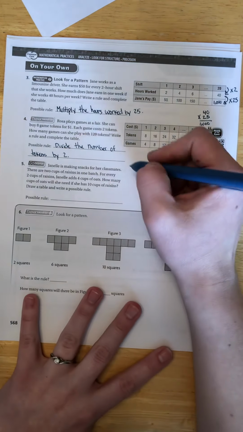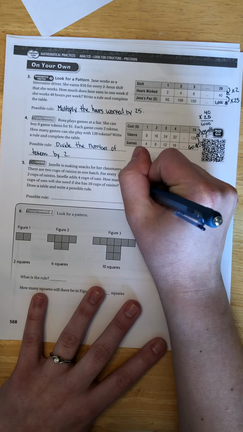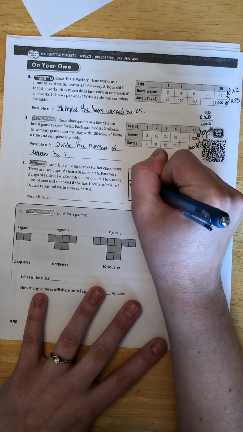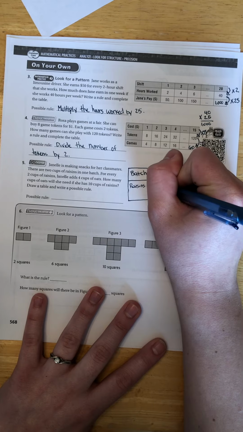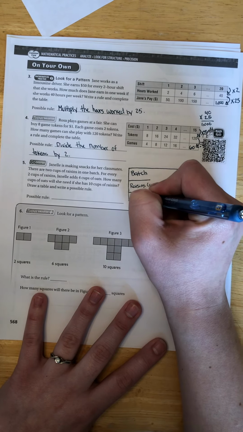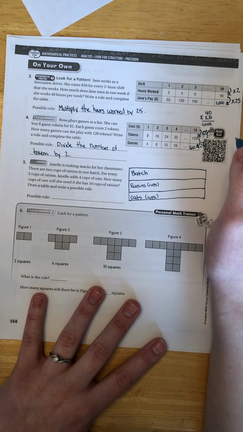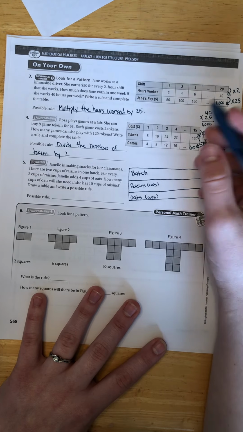So they did not give us a table. I will give you the outline of a table really quickly, if you will copy that down. We have batch, raisins. It's important that we put that we're measuring in cups here. And oats in cups.